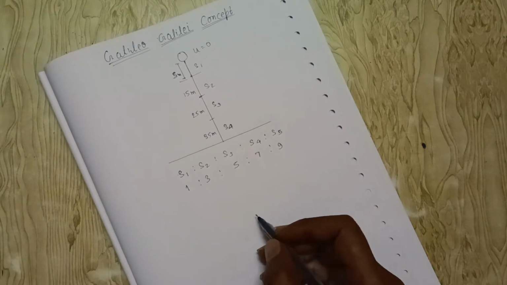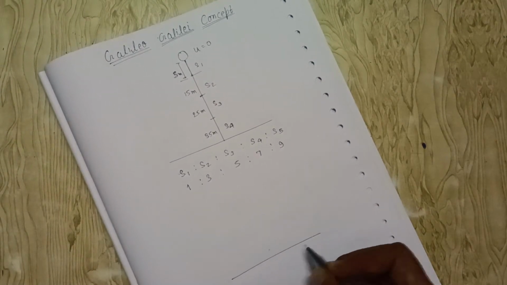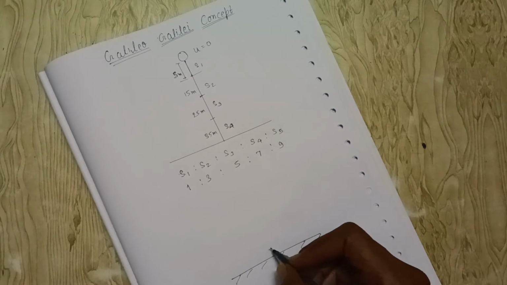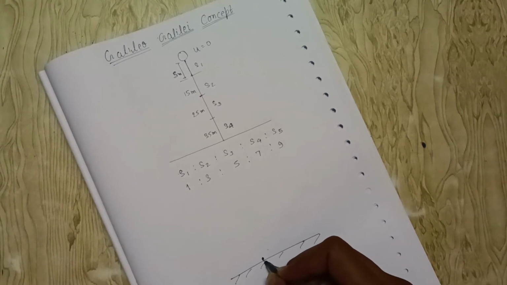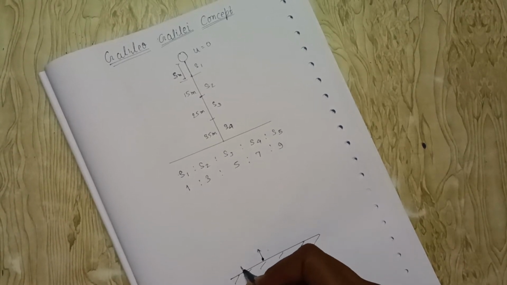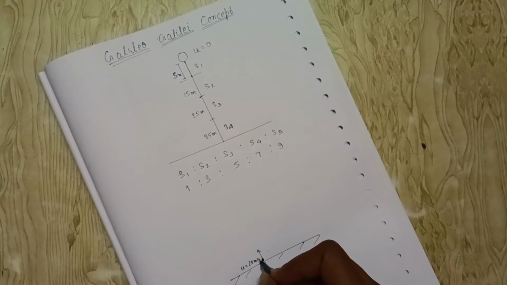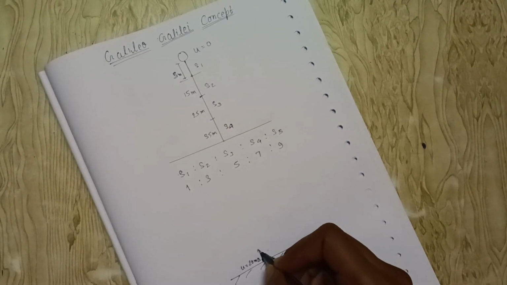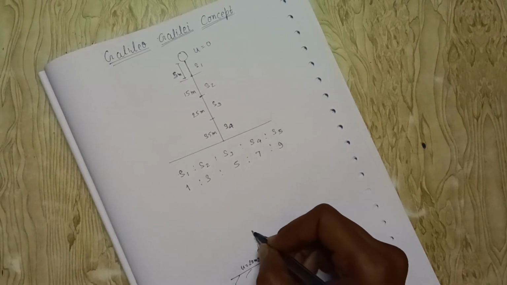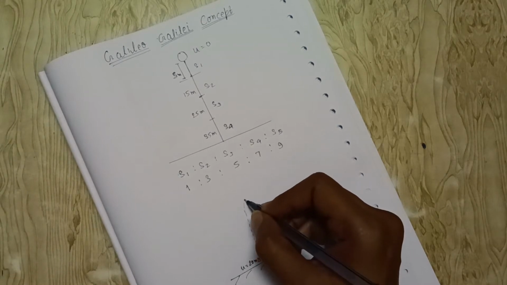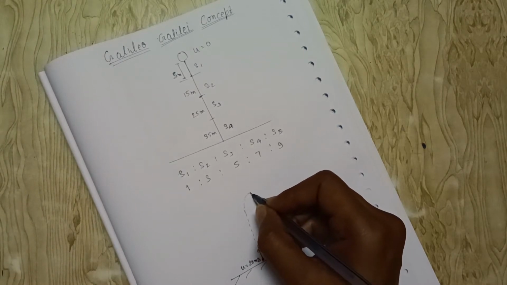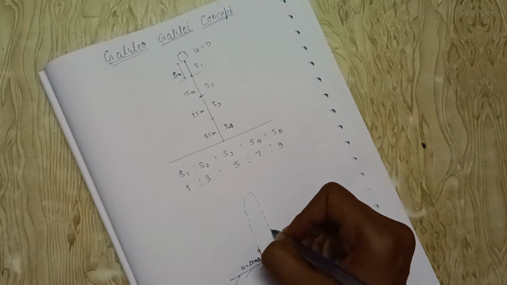So if we throw a body from the ground itself with initial velocity equal to 20 meter per second, the body goes up, and the velocity becomes 0 over here. Then it comes down.